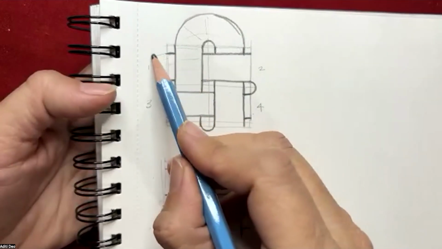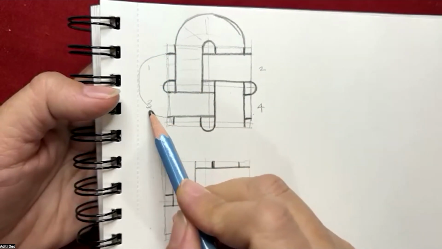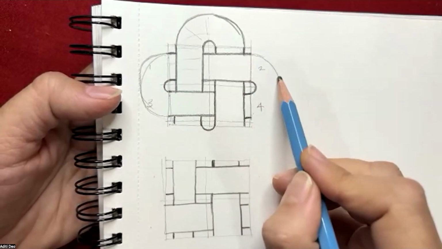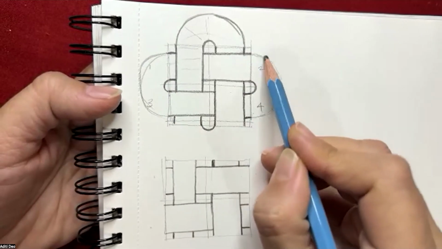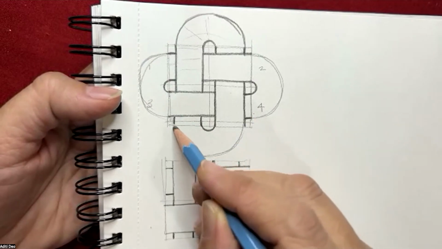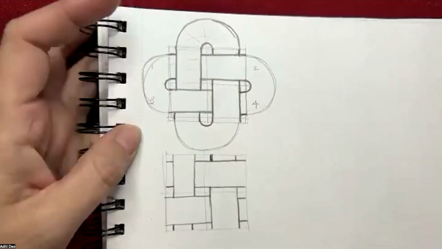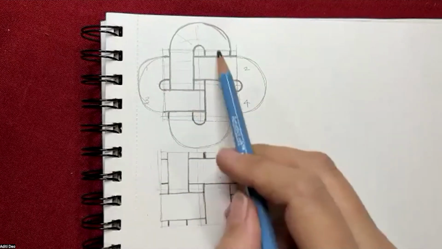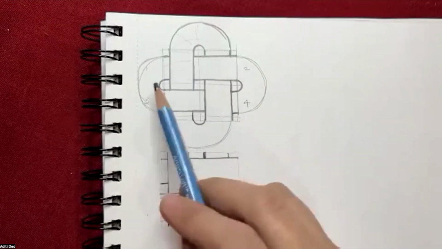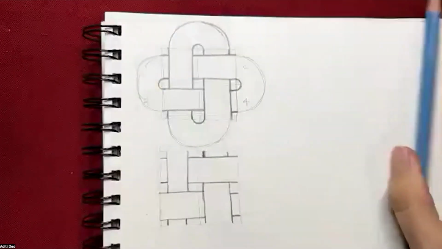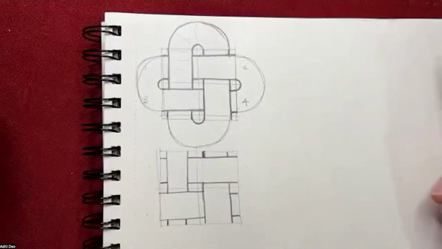And do the same thing on the sides. Oh, I did not realize how big it's going to become. I'm not making this too dark. Now this is knotted. Can you see how it looks like two ovals which are knotted? They cannot come out. There are no free ends here.